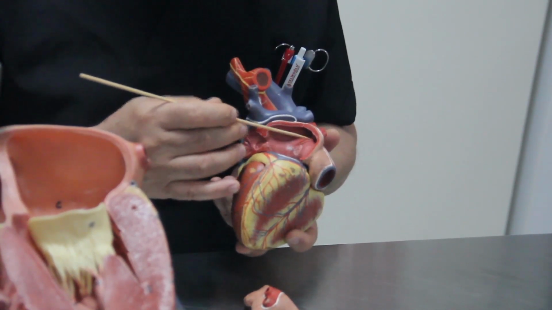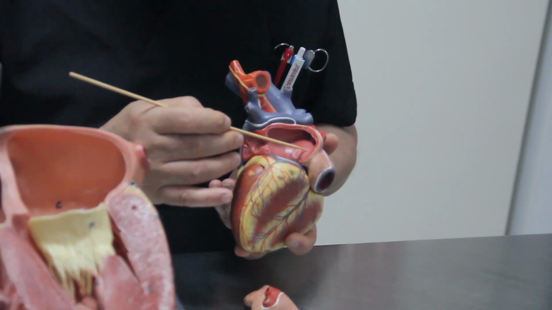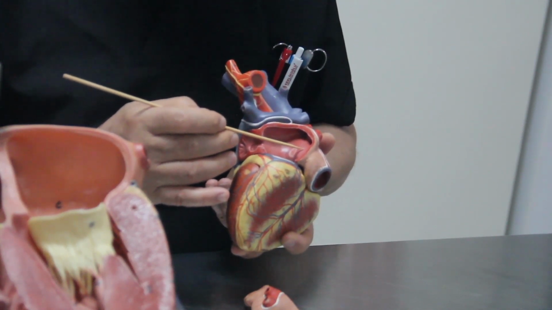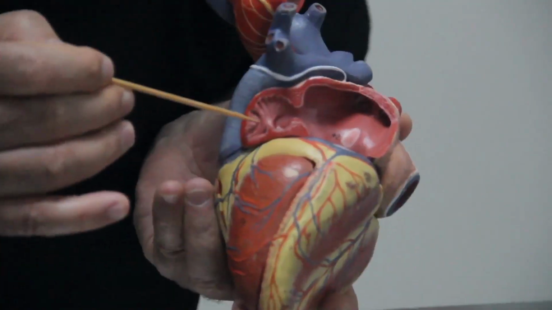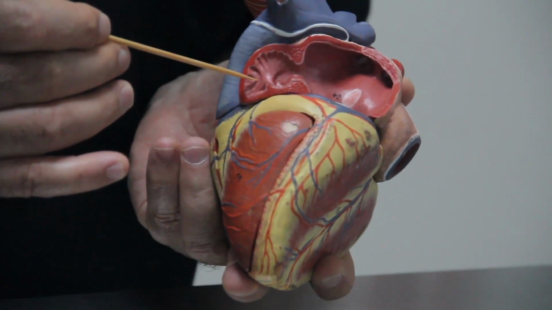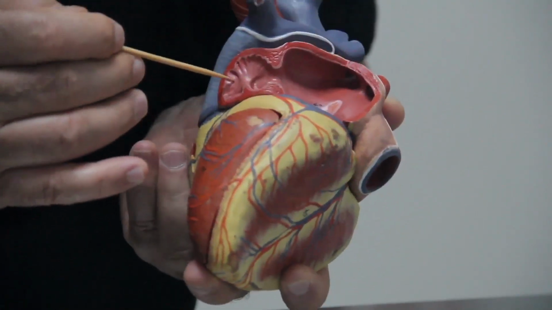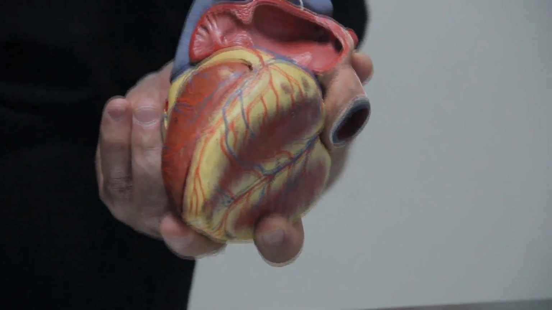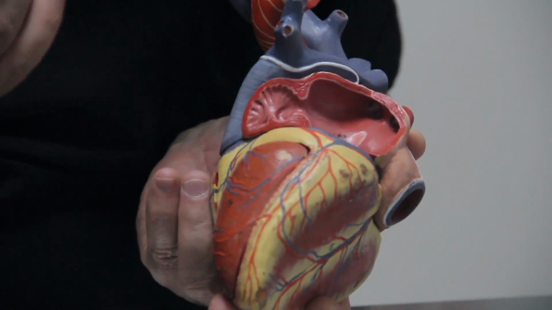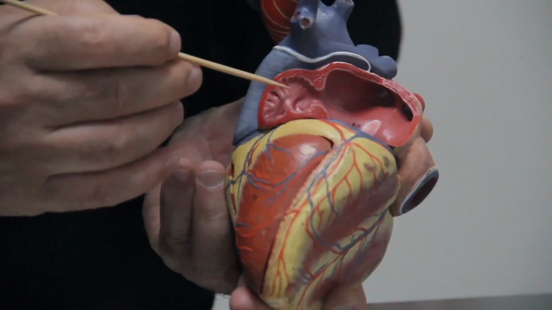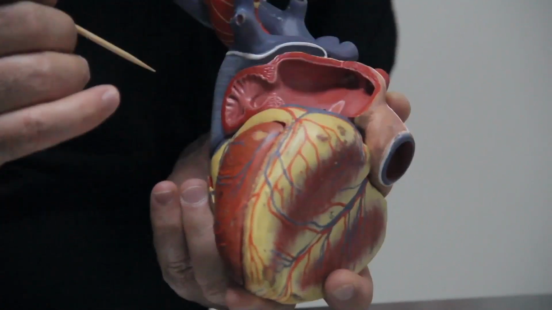The smooth part is formed by the incorporation of the pulmonary veins. So the incorporation of pulmonary veins forms the smooth part, and the rough part is formed by the primitive atrium. Again, the muscles that make up the auricle on the right atrium are the pectinate muscles, and the auricle on the left atrium is also formed by pectinate muscles.